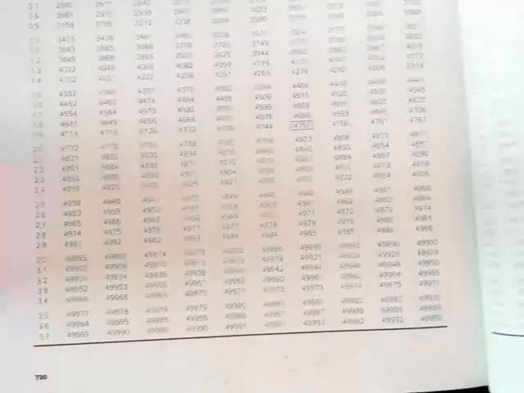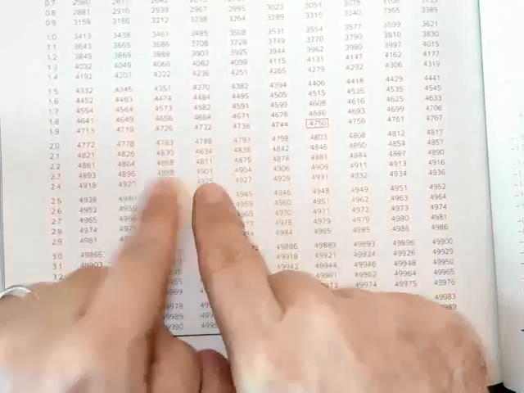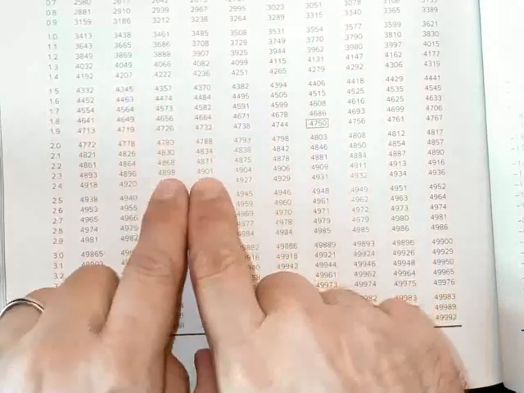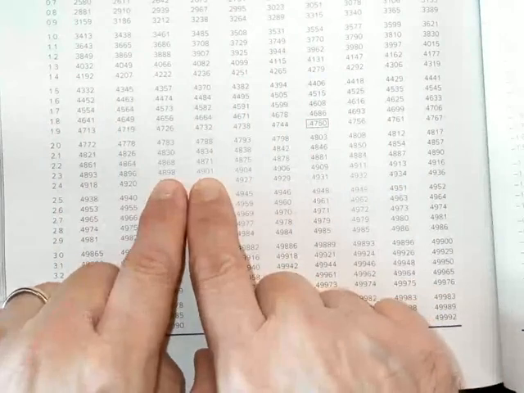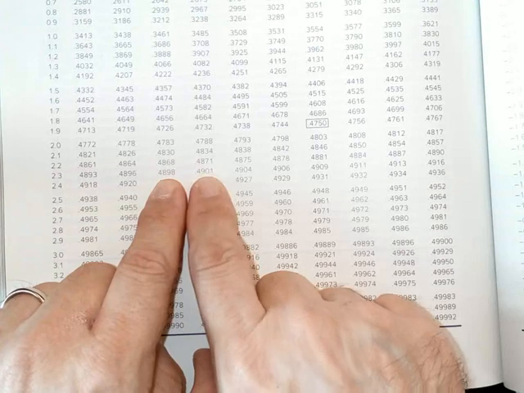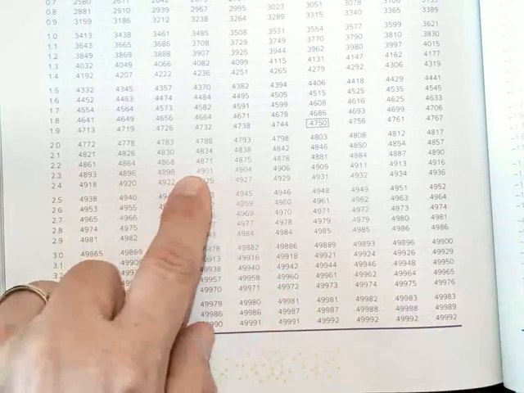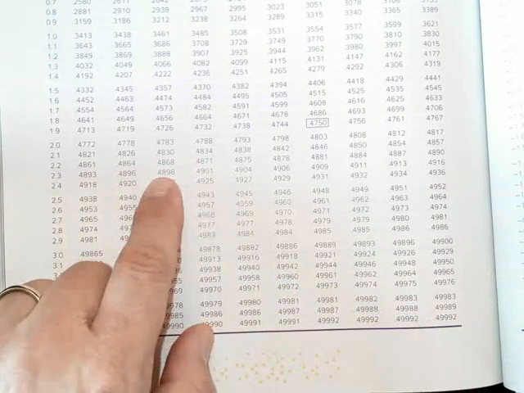So I start looking. Here we are. 0.49. 2.2.